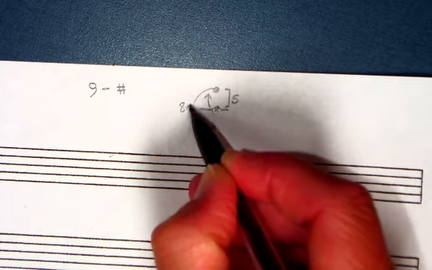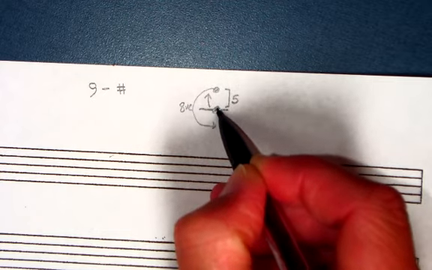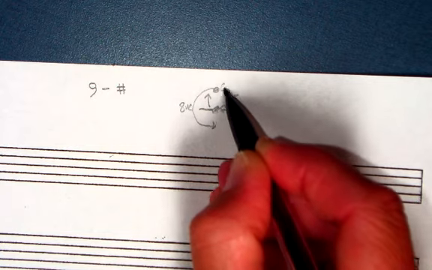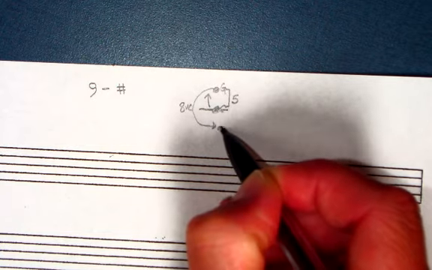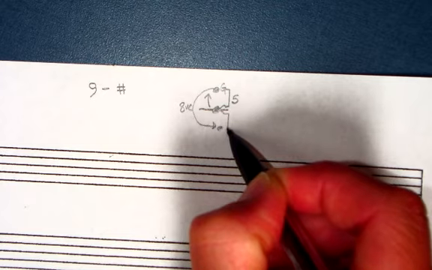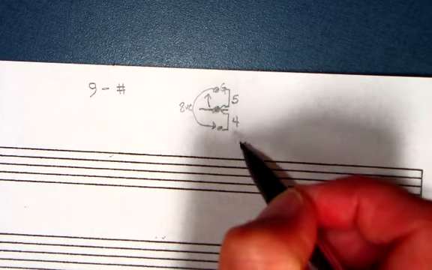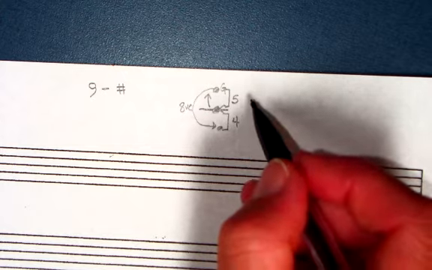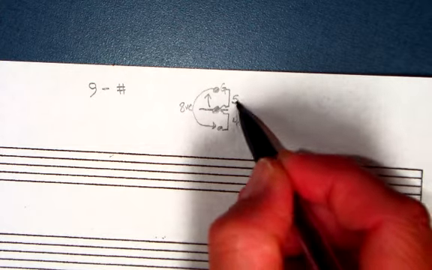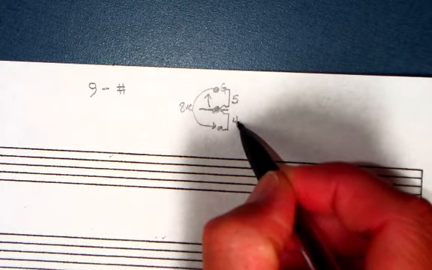So let's say this was a C and this was a G. If you take the G and drop it an octave, the inversion is a fourth. Now, the type of the inversion is going to change, but to get the basic number of an inversion, just subtract it from 9.